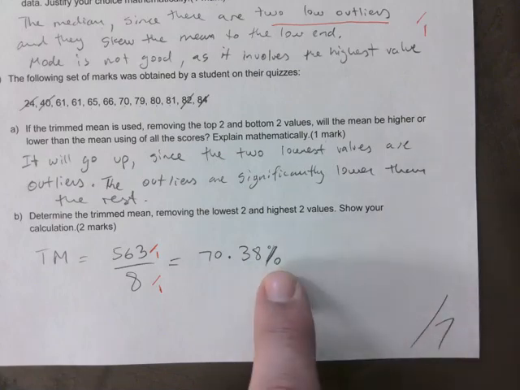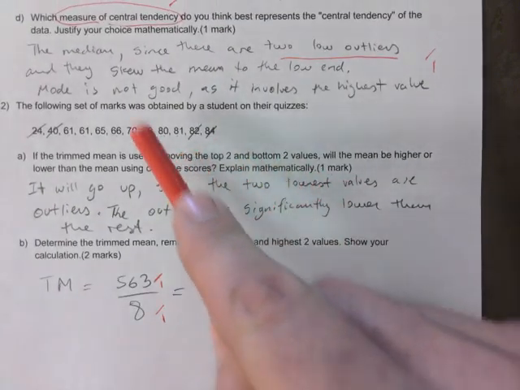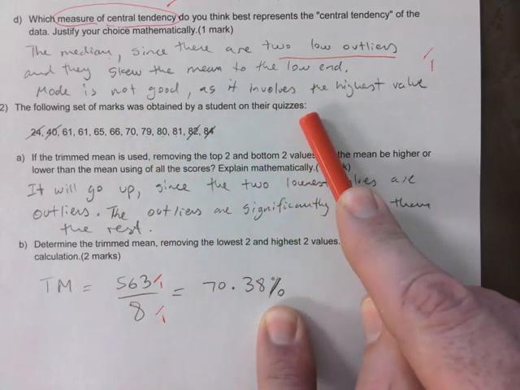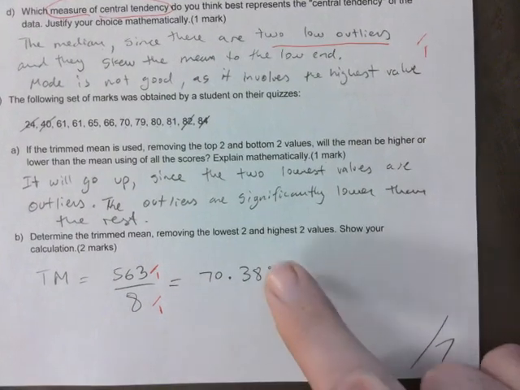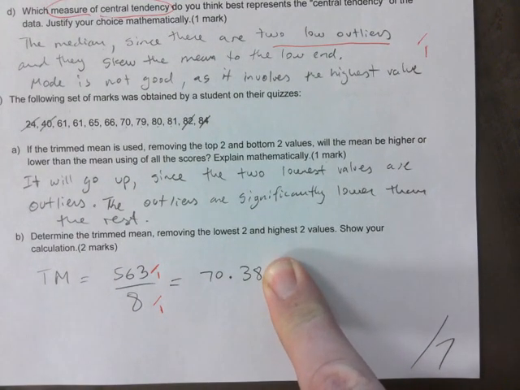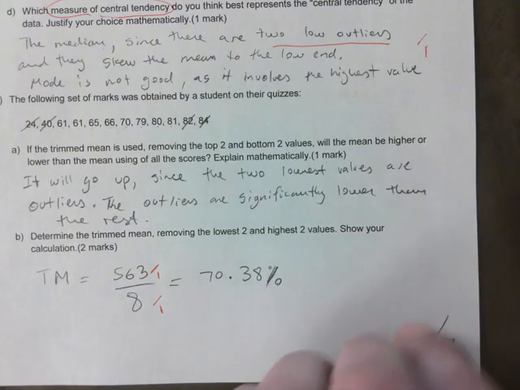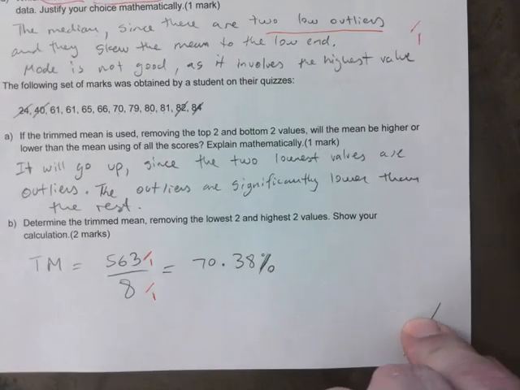And percentage, I just assumed because it's the marks obtained in their quizzes, I should have said percentage. So technically, if you left the units out, you're fine, because I didn't tell you what it was. So this is worth 7 marks.